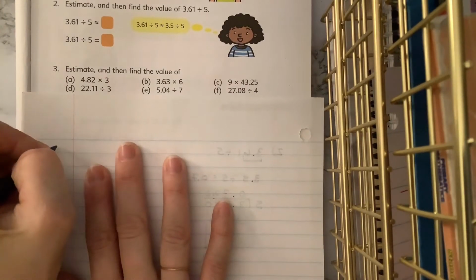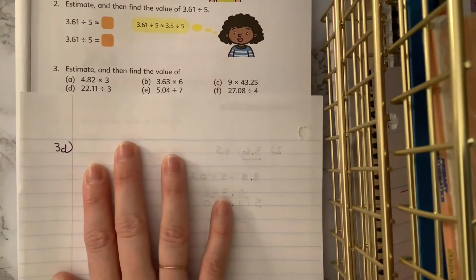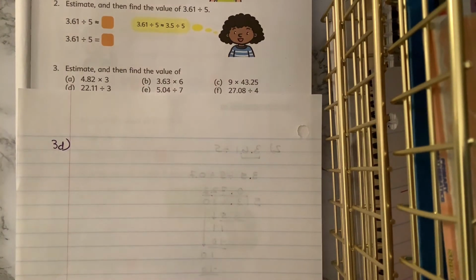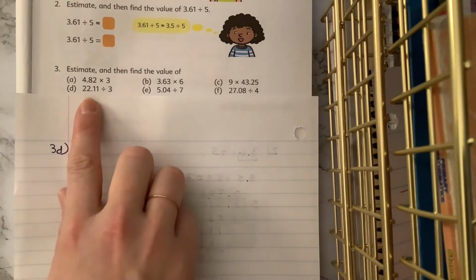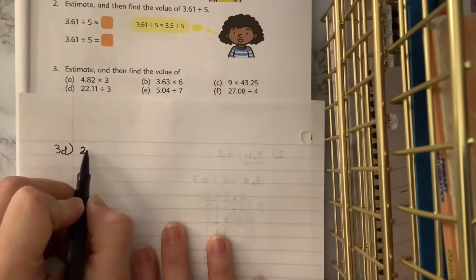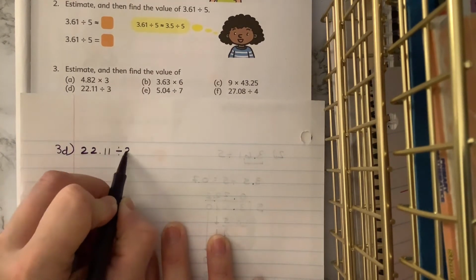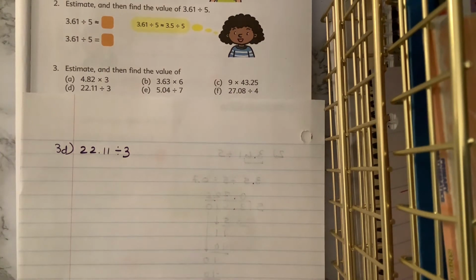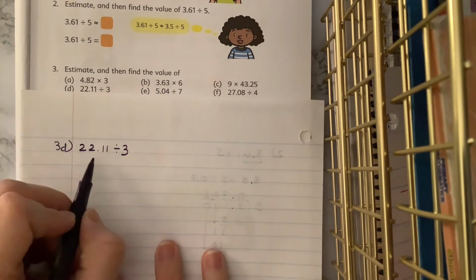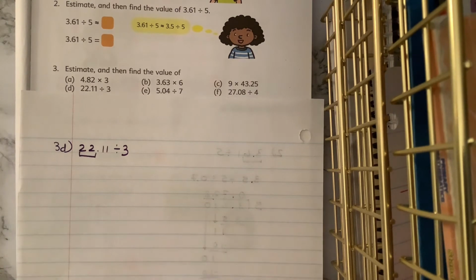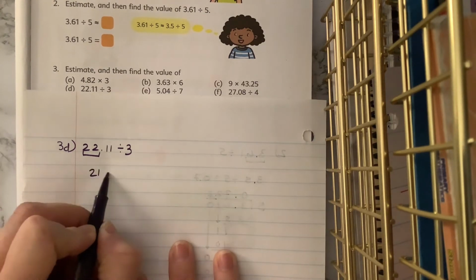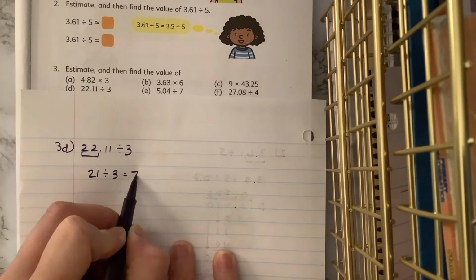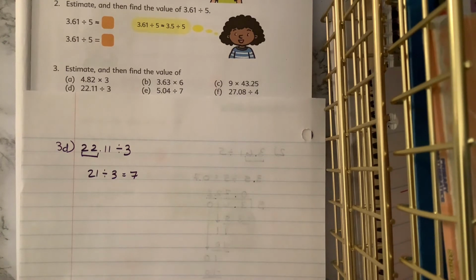Okay, let's do some division. Again, we'll do a couple together, and you'll do a couple, well, one on your own. So again, we're looking at how do I round this prudently to make a nice even answer. So we're dividing by 3. I look at these two and I say, what do I round that to that's going to be evenly divisible by 3? So hopefully you're thinking 21, 21. So 21 divided by 3 is 7. That gives us a gauge for where our answer should be at.